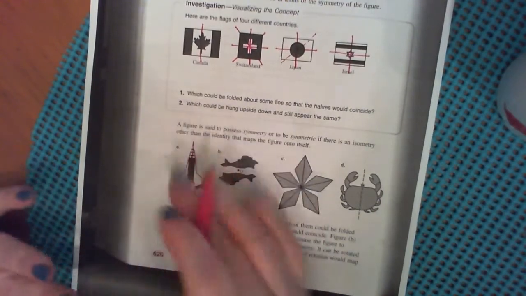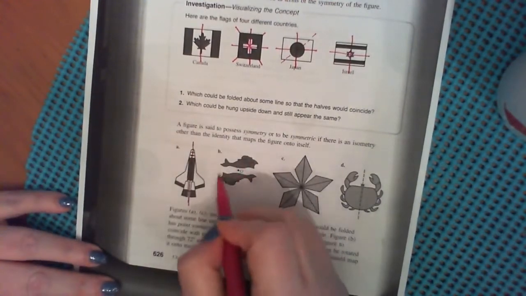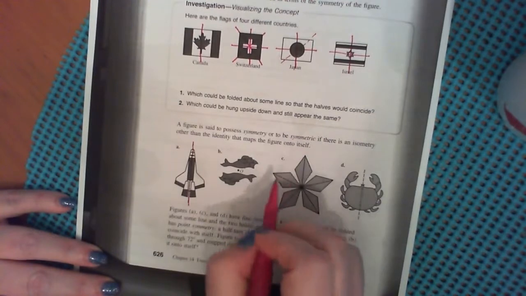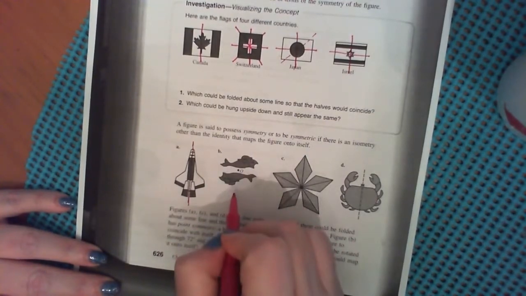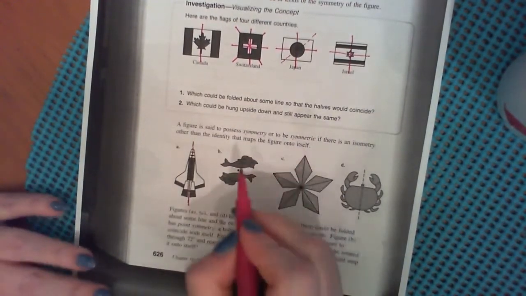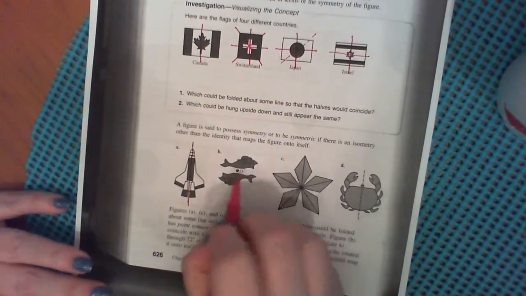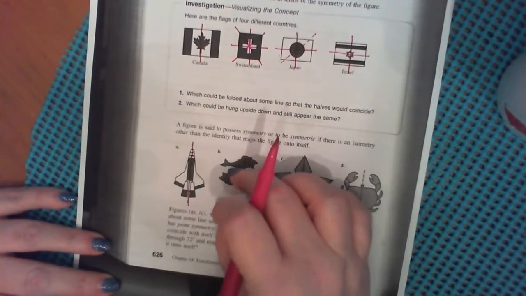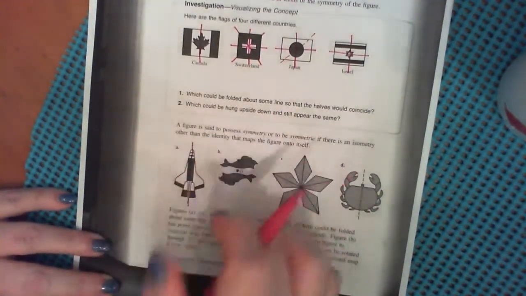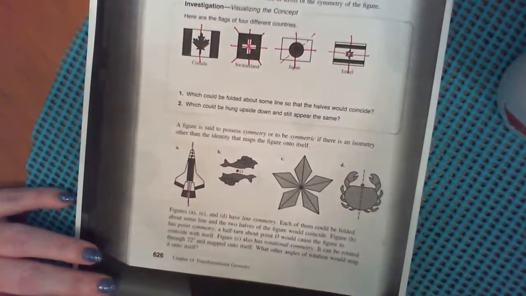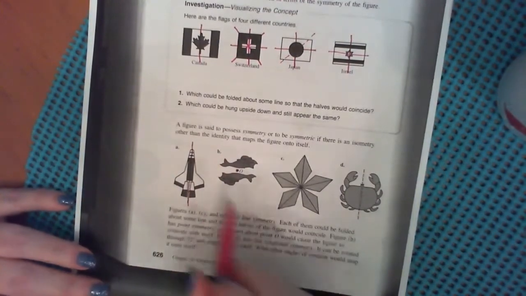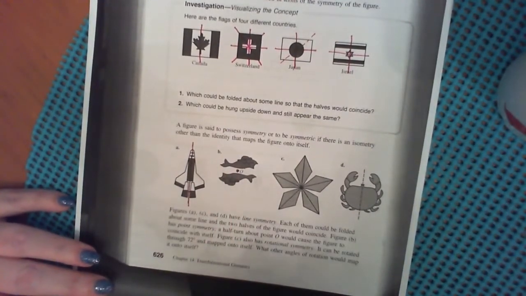You can fold it in half and it would meet up. But this one is not symmetric about a line. If I folded it across the line, it wouldn't meet up. But it is symmetric about the point 0, because if I rotated this bottom fish around that point, I would get the top fish. So that one's symmetric about a point.